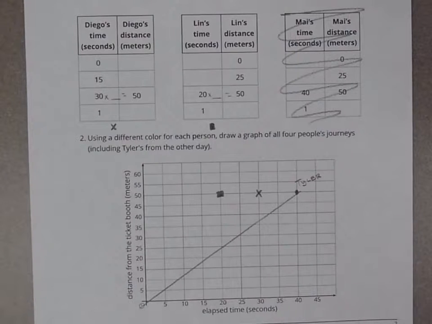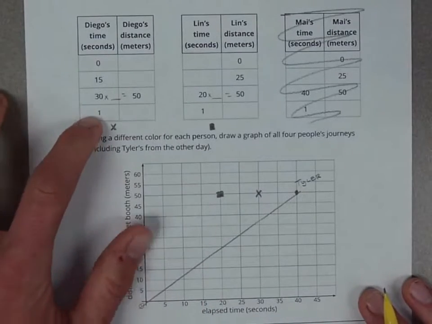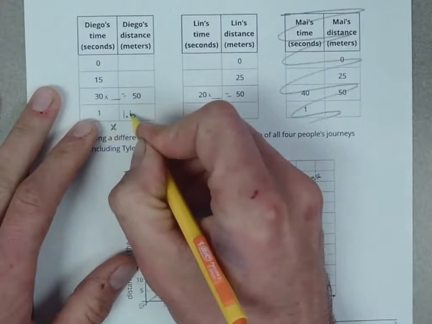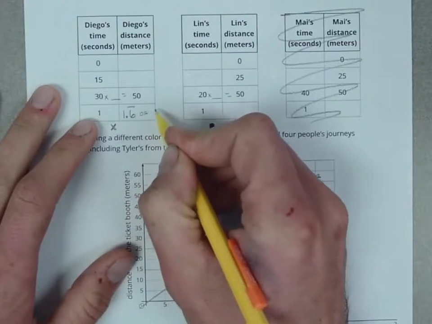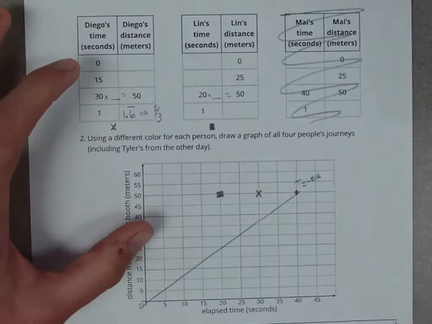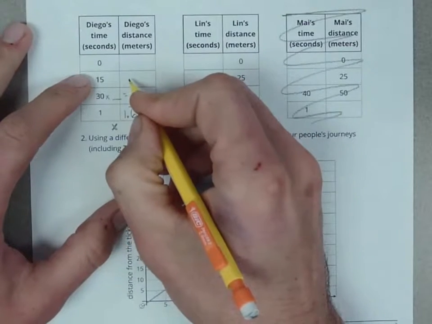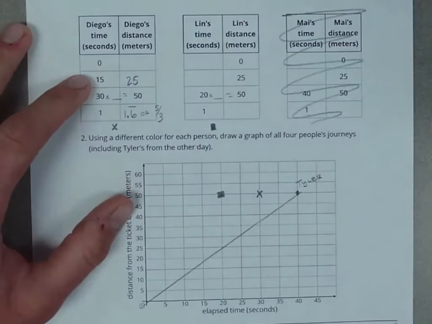So, Charlie, what about Diego? How far does he go in 1 second? He goes 1.6 repeating. So if you have it as a decimal, it's 1.6 repeating. If you had a fraction, it would be 5/3. But both of those numbers describe the same thing. Okay, perfect. So then, Diego, after 15 seconds, how far has he gone, Maria? 24.9 repeating, which we're going to round to 25. Okay, so that's 25 meters he's able to go.